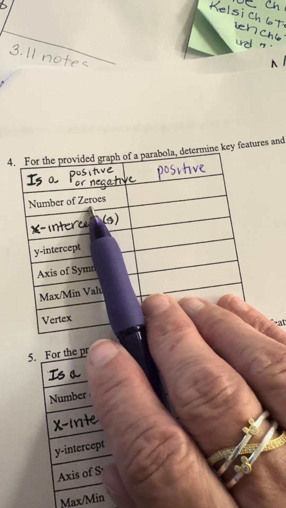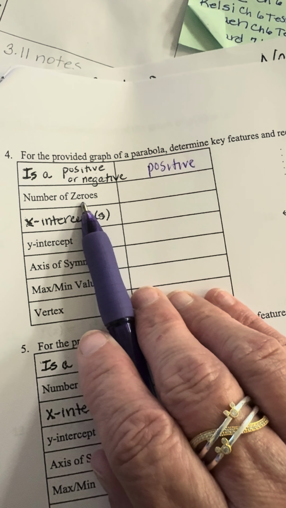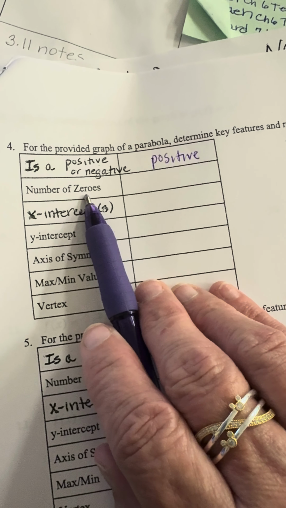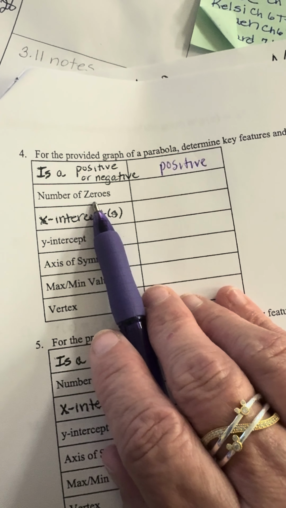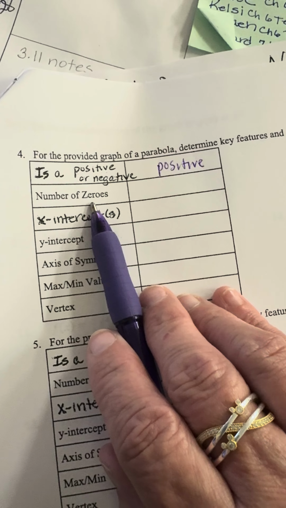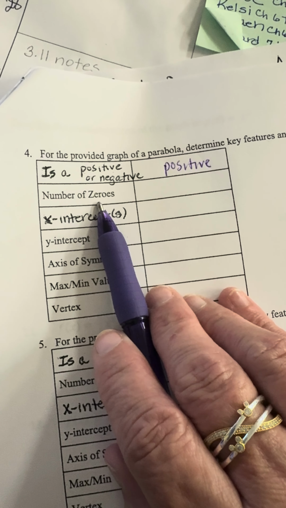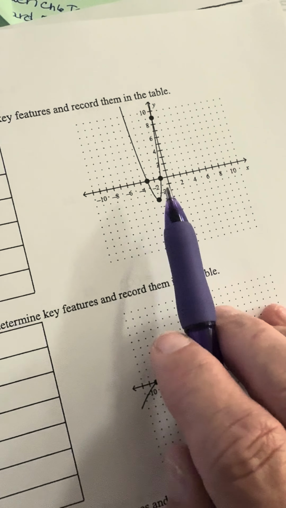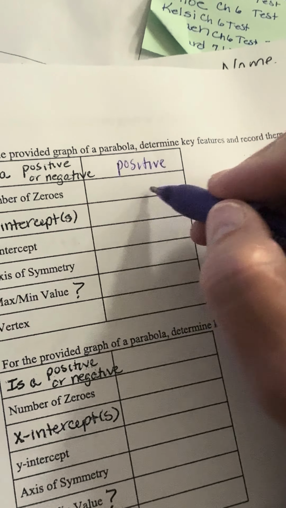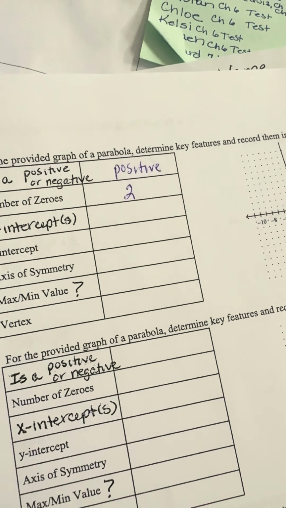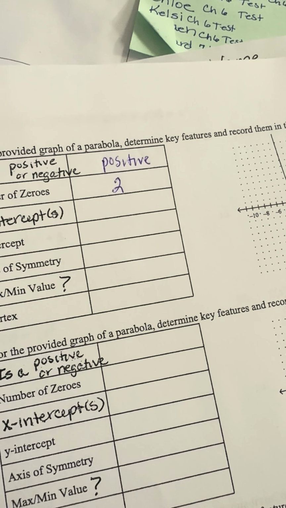Now, the number of zeros. I just told you what a zero was on the previous page. A zero is an x-intercept. So when they ask you for the number of zeros, they're asking how many times you're crossing the x-axis. When I look here, I'm crossing the x-axis twice, so there are 2 zeros there. They didn't ask me to name them, just how many.